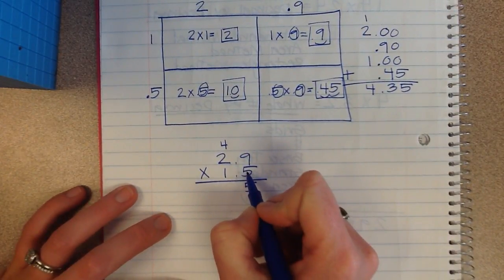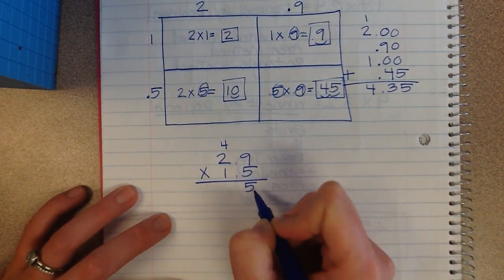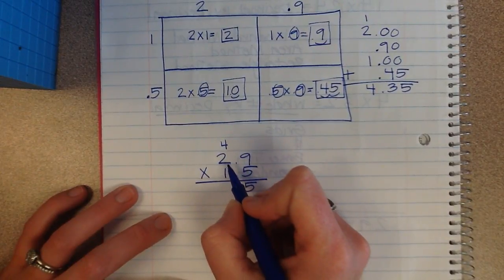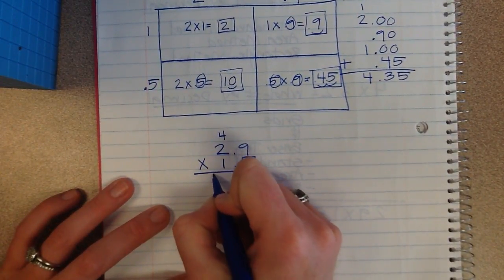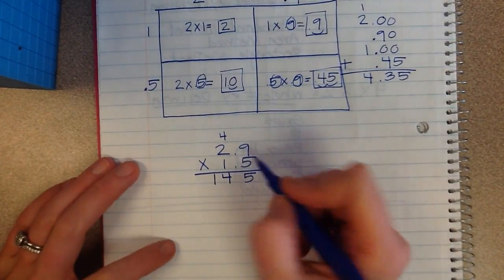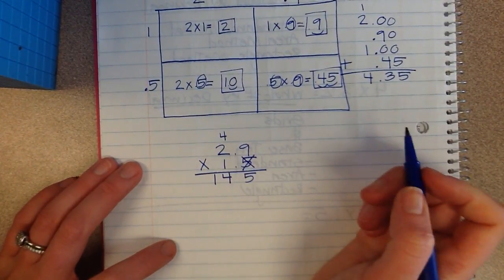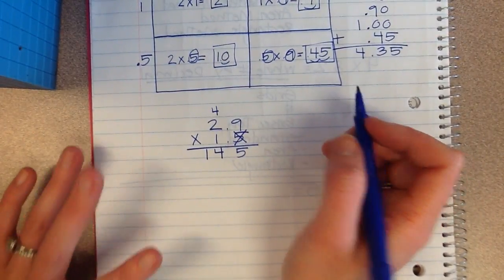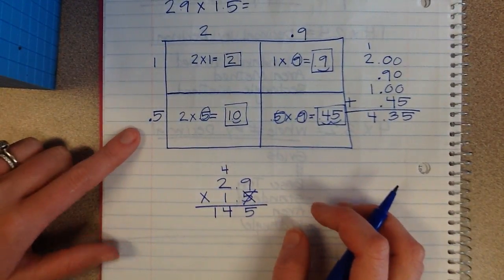Next, I want to do 5 times 2. 5 times 2 equals 10, plus 4 equals 14. So I'm going to put my 1 there and my 4 there. I'm still ignoring the decimal. Now, if I want to put an X over that, I can do that because I'm done with that number. I'm done with the 5 right here.